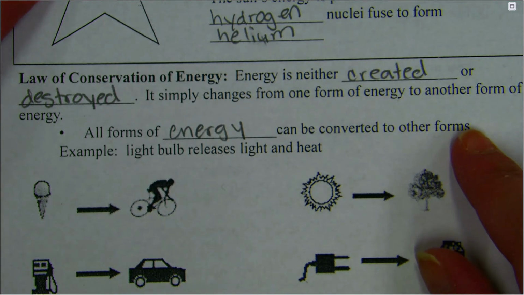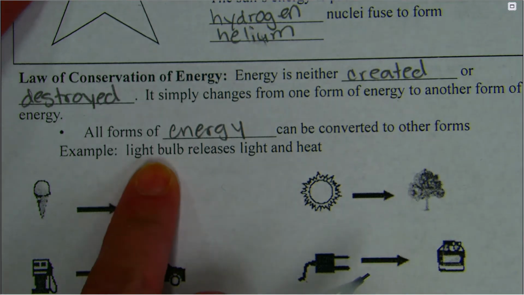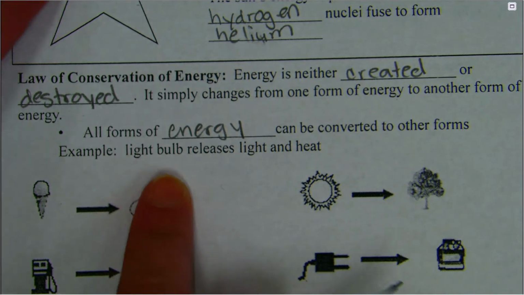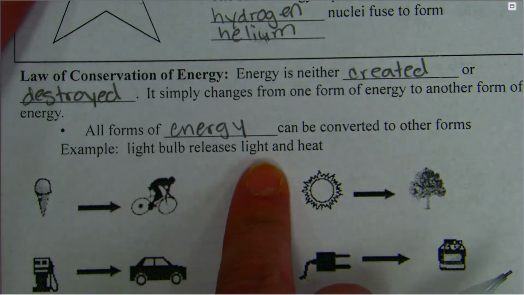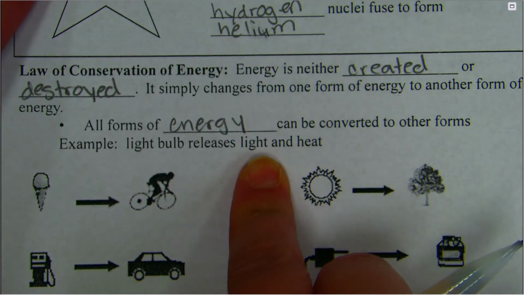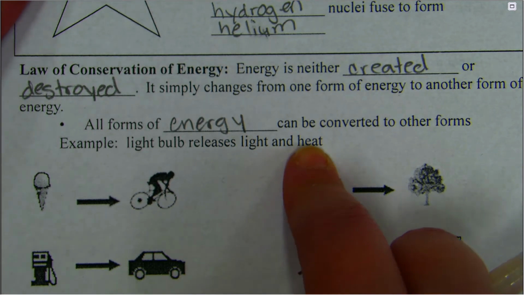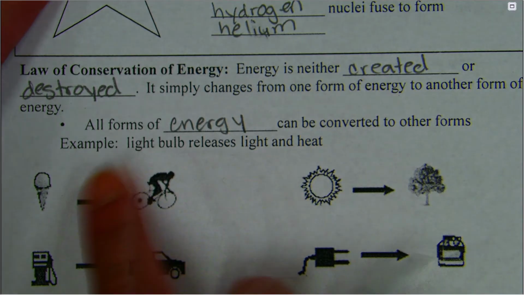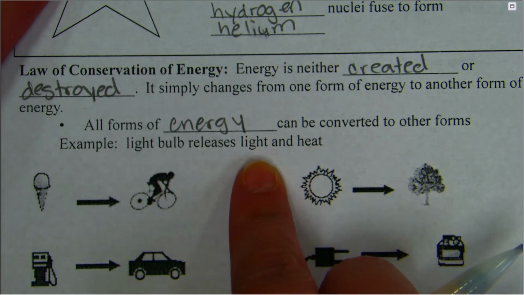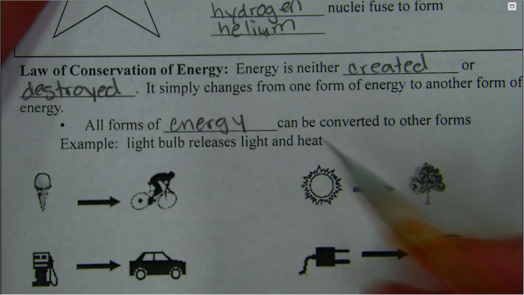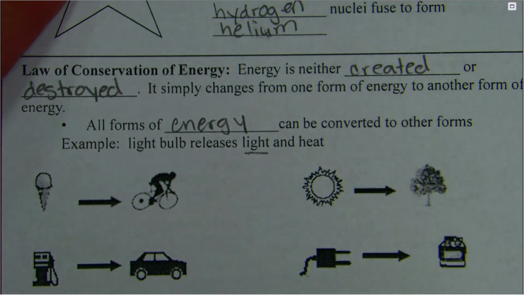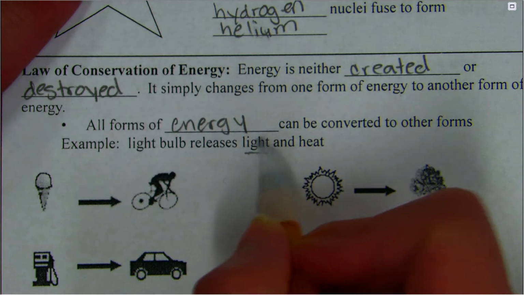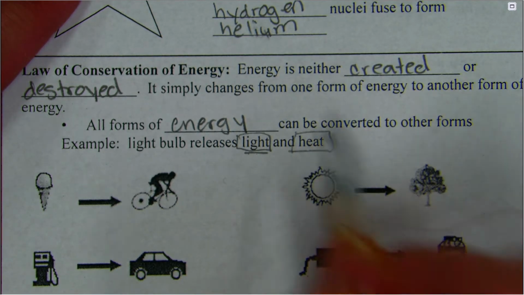For example, if you turn on a light bulb in your home and then you go and touch it, don't do this, okay, because you might burn yourself. But if you were to touch it after it had been on for a while, you would notice it was hot. But while you turn the light switch on, you can see that it does have light. Okay, so the light bulb is taking electrical energy, all right, because you have to have electricity in order for that light bulb to work, and it is converting it into light and into heat.